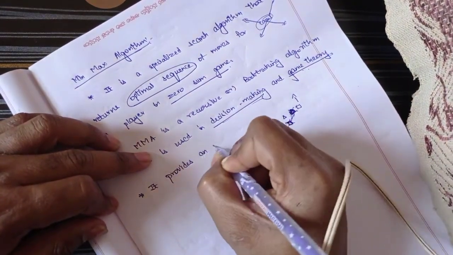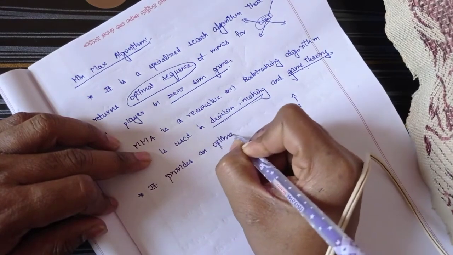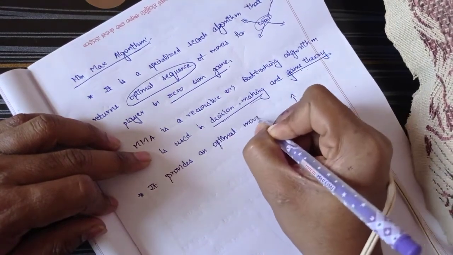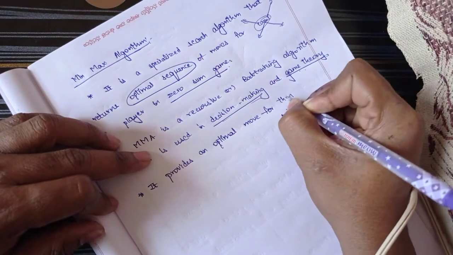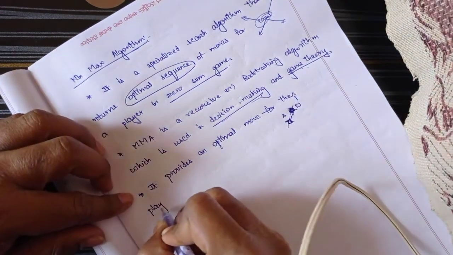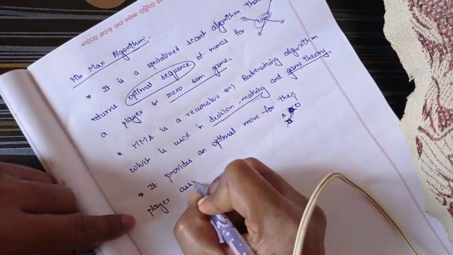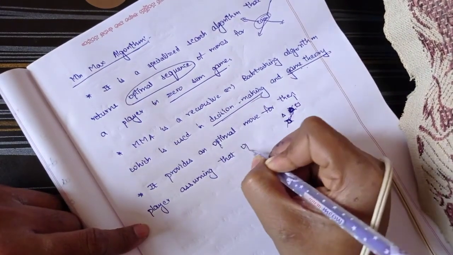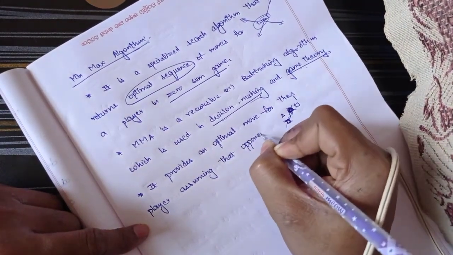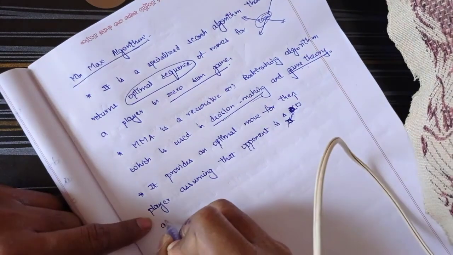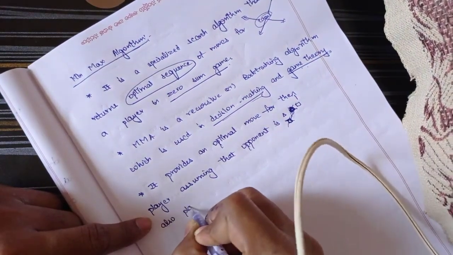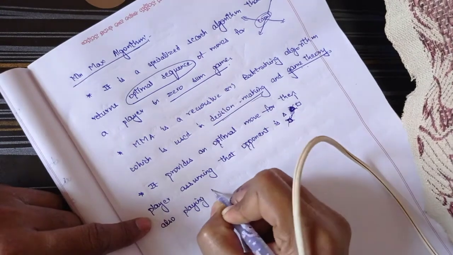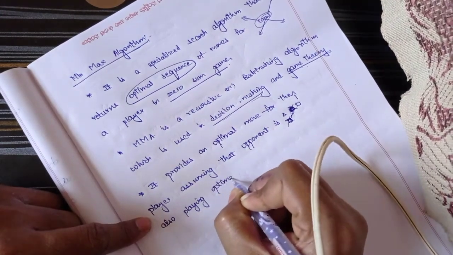It provides an optimal move for the player, assuming that the opponent is also playing optimally.